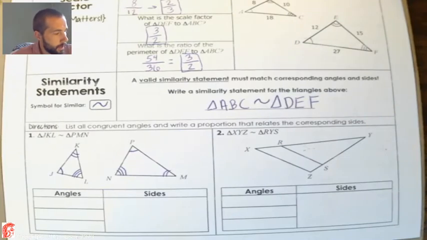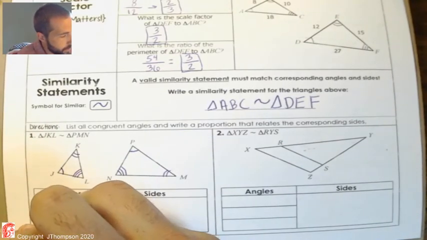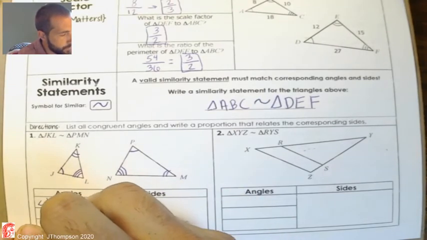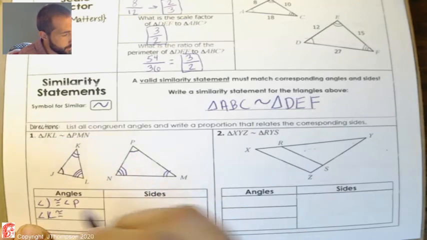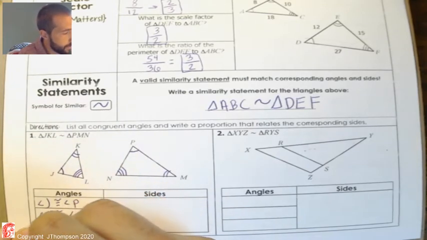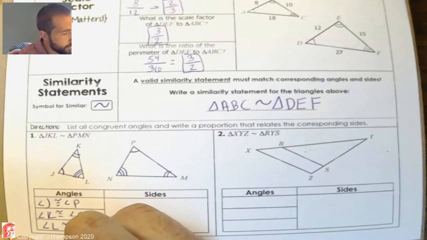Okay, so now we can write our congruent angles. Down below, we're just going to write what I just said. Angle J is congruent to angle P. Angle K is congruent to angle M. And then angle L is congruent to angle N.